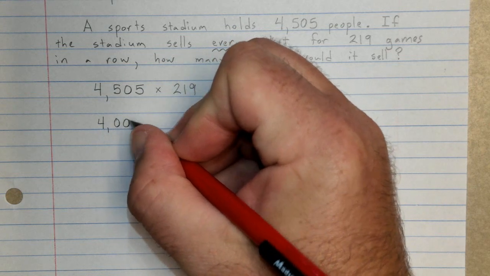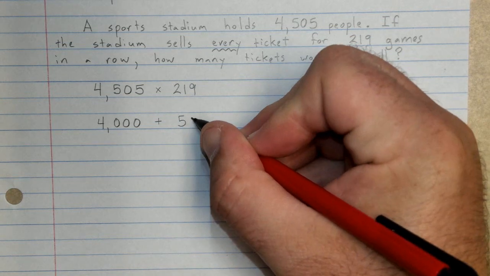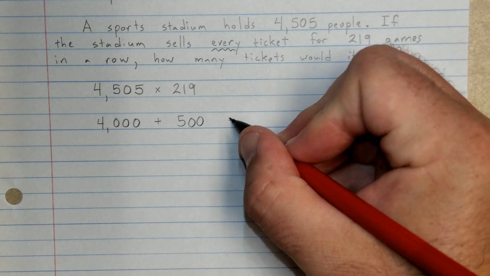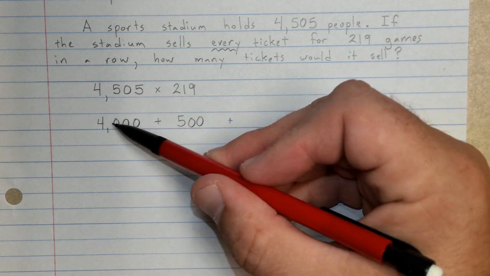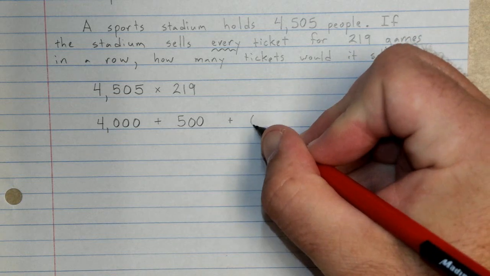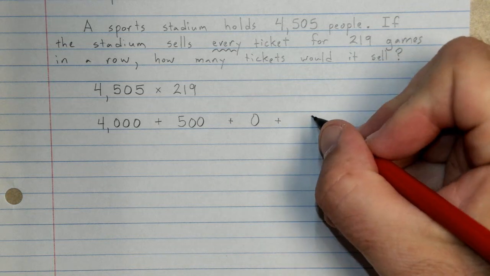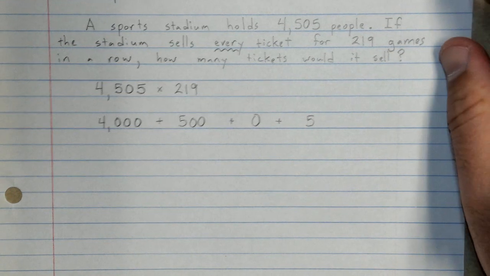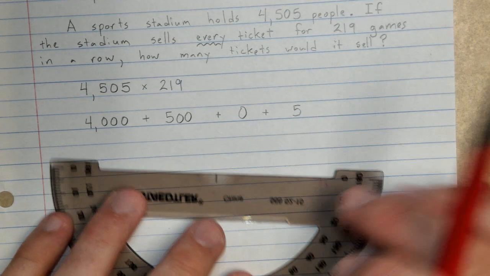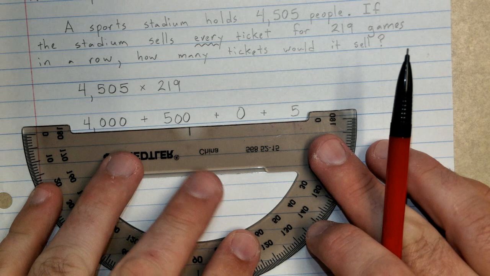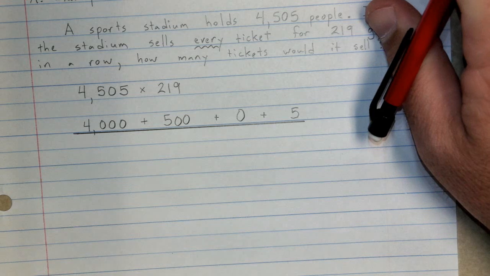4,505. Let's go ahead. 4,000 plus 500 plus, now technically I don't really need to put the 0 in here for the tens place. We've got the thousands, the hundreds. I don't need to put the 0 there, but I'm going to just to kind of show you as a placeholder. And then we'll put the 5 for the ones right there. Okay. Now, you don't have to use a straight edge either, but I am going to use one to draw my line because you all have to stare at my work. So it should at least look semi-decent.